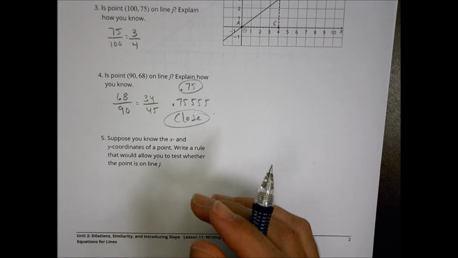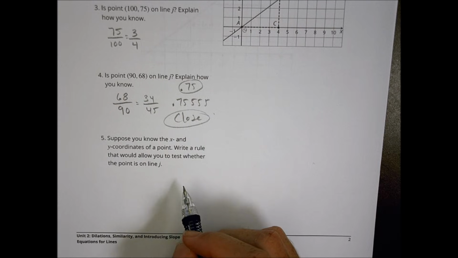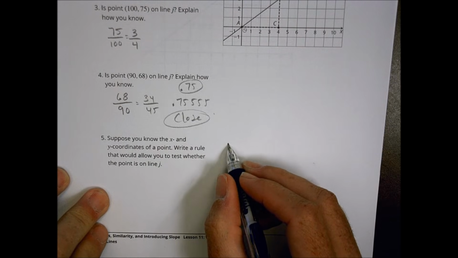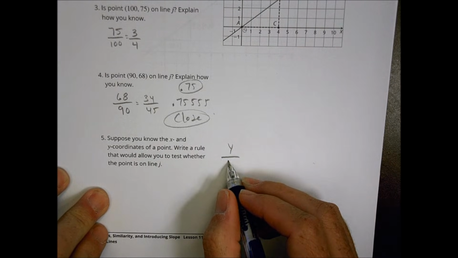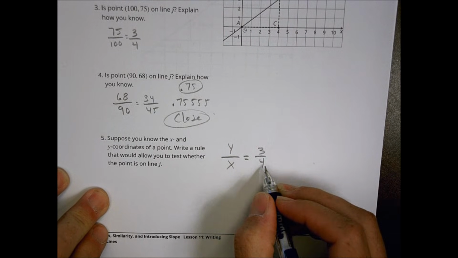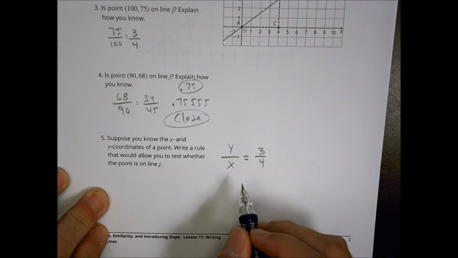So it says, suppose you know the x and y coordinates of a point. Write a rule that would allow you to test whether the point is on the line. Well, in our case here, we want to make sure that the y value divided by the x value is going to be equal to 3/4. That's what we're trying to say. Whatever we have has to be equal to 3/4.